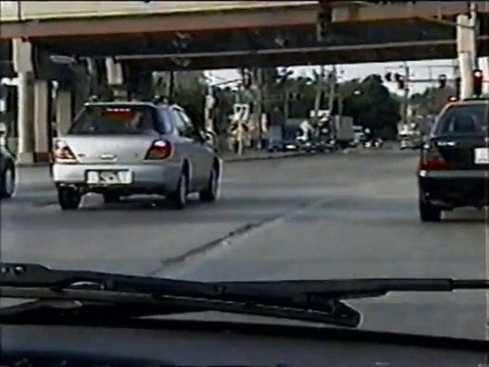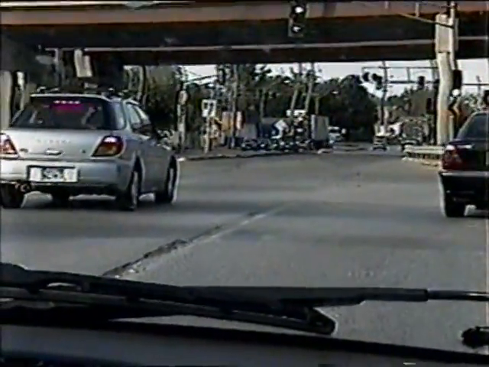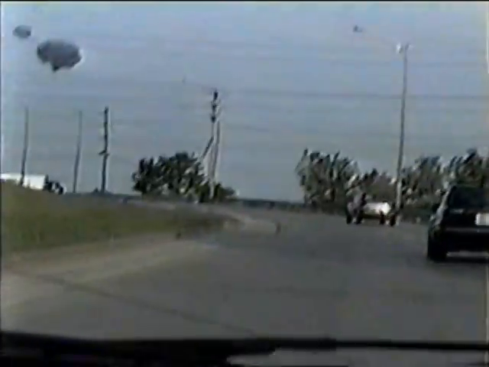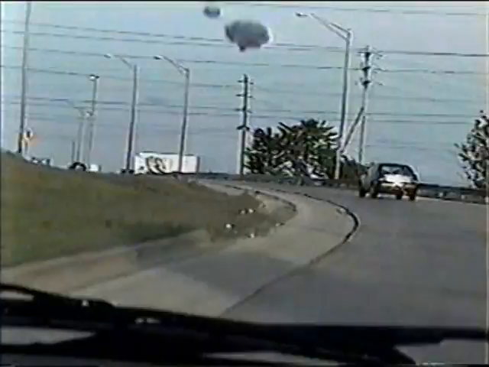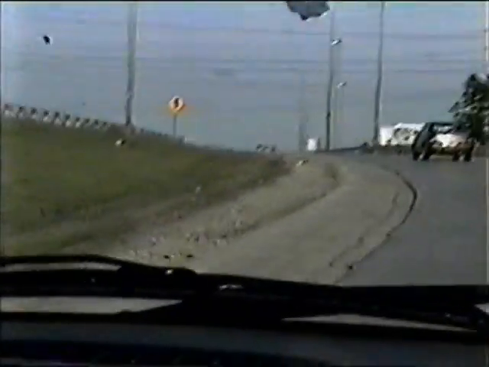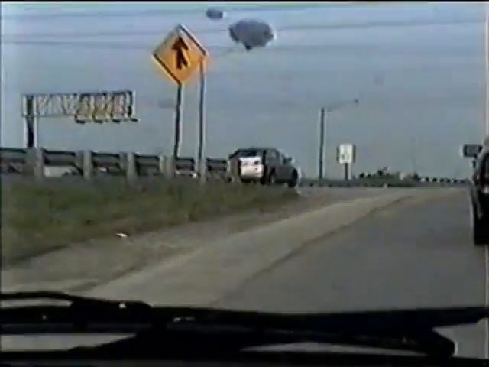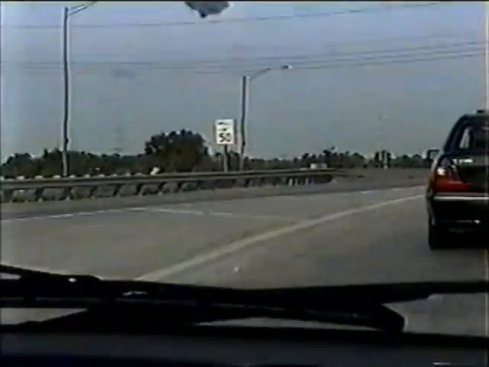All right, now I'm going to try to pull off something where the centripetal force isn't enough to keep me on the pavement. See right there, centripetal force was less than what my velocity was. My velocity was greater, and that's what kept me sliding.